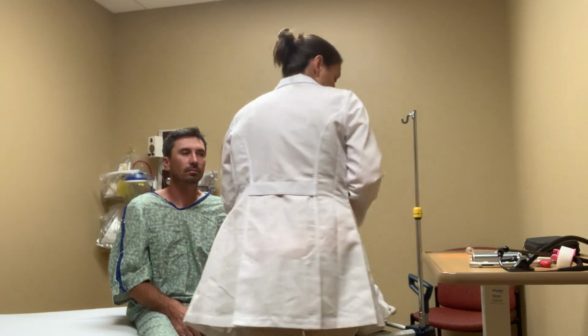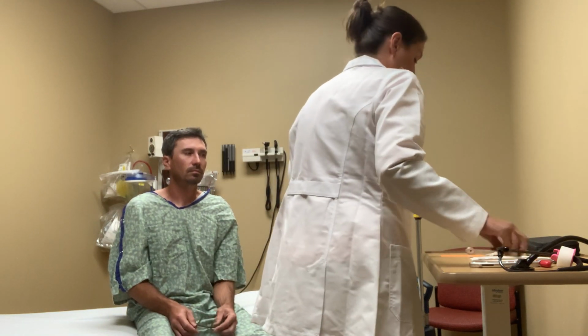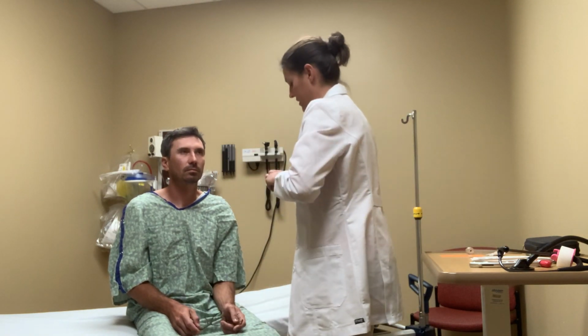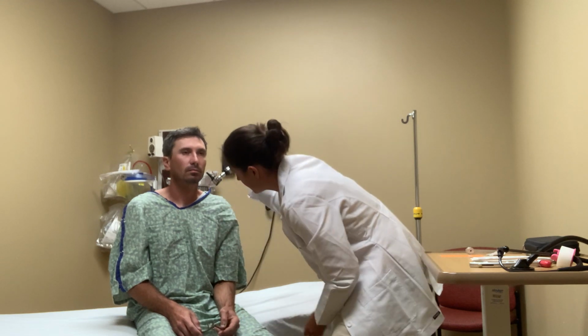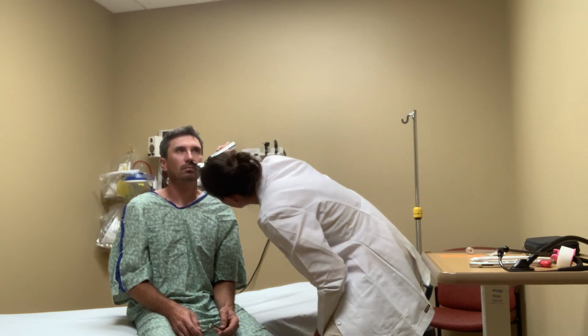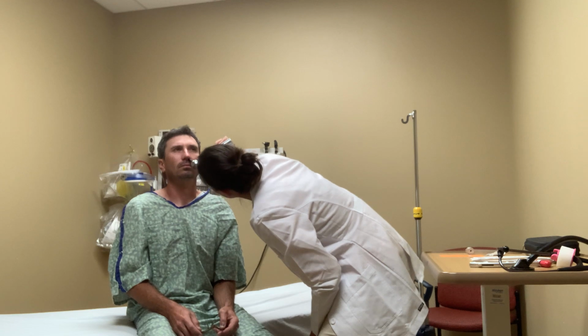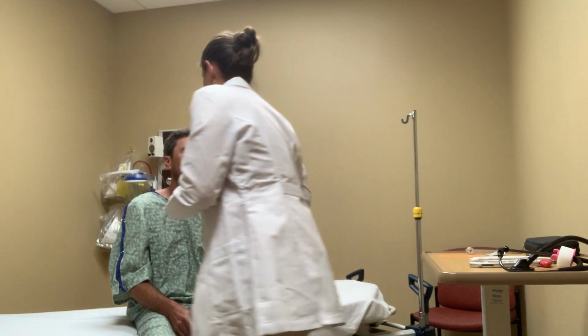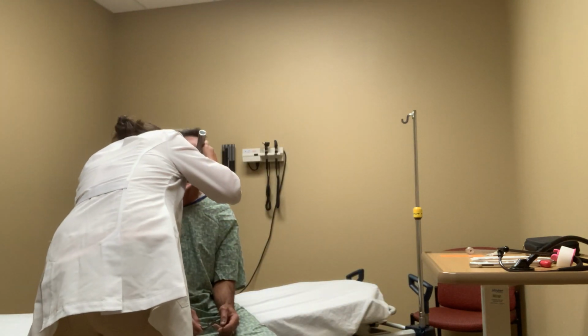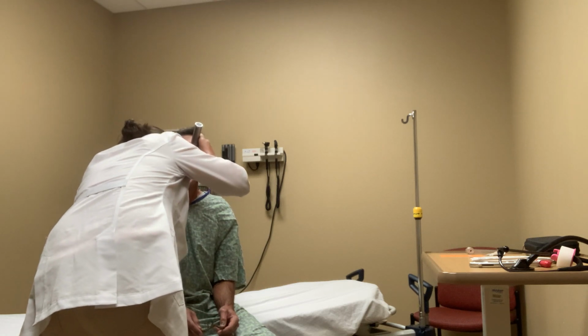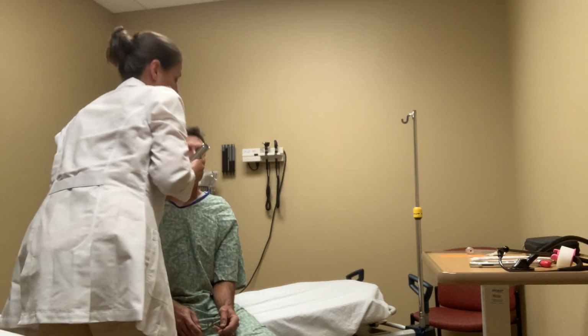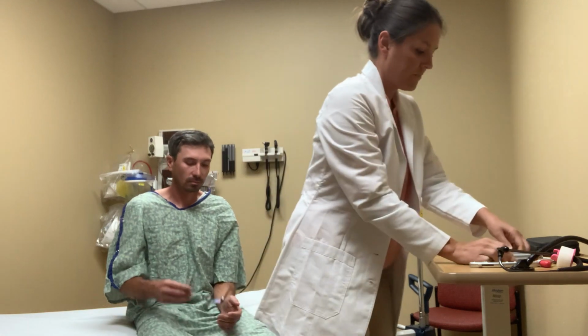So we're going to move on. I'm just going to quickly examine the inside of the nose, just noting for any polyps or deviation of the septum. This might be a little uncomfortable. Okay. No polyps are noted. And no deviation of the septum is noted.